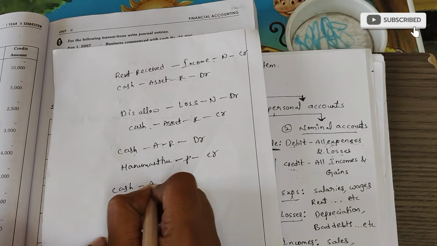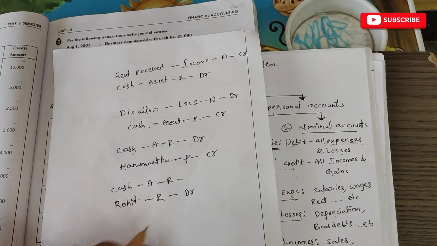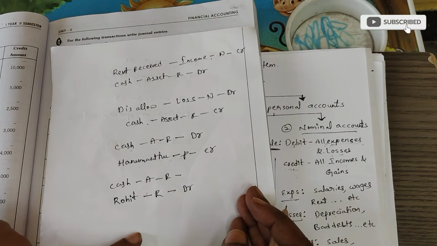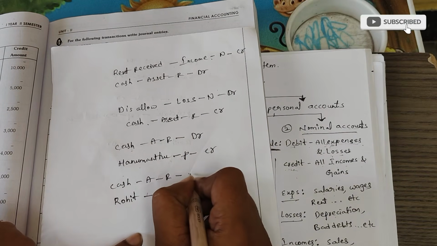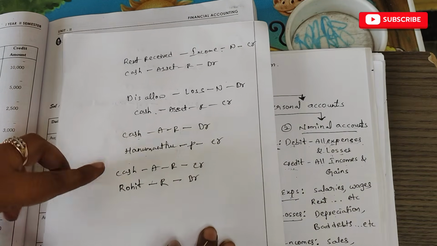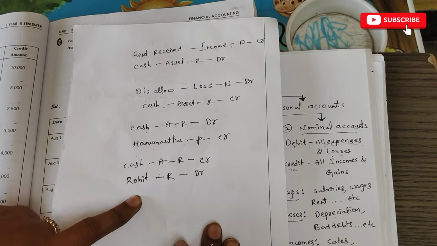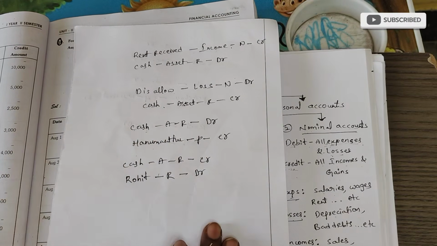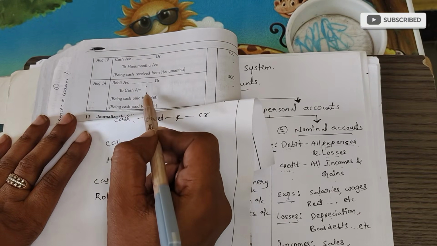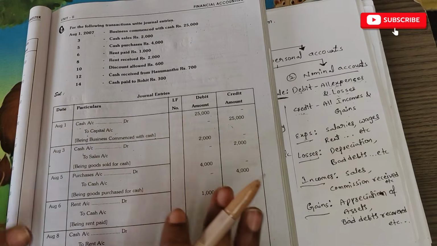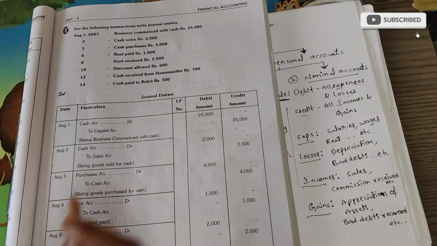And cash is an asset that comes under real account. What comes in debit? What goes out? Credit. So cash paid to Rohit means cash is going out. So it is credit. So how to write entry? First debit aspect. Rohit account debit to cash account. So this is the process of writing journal entries.